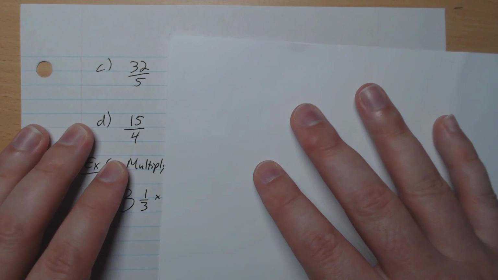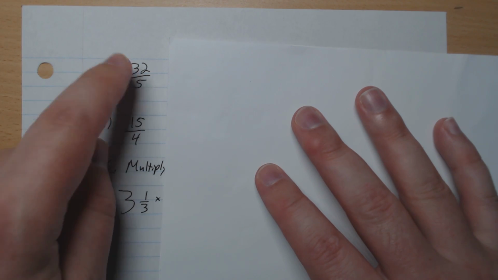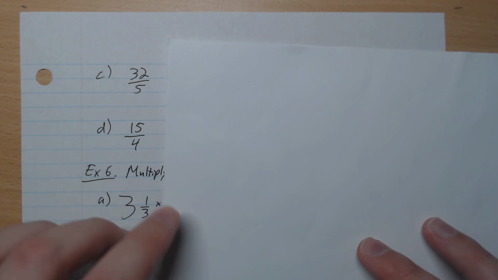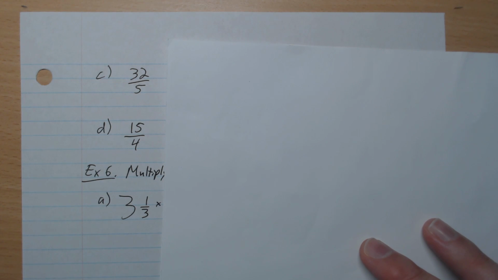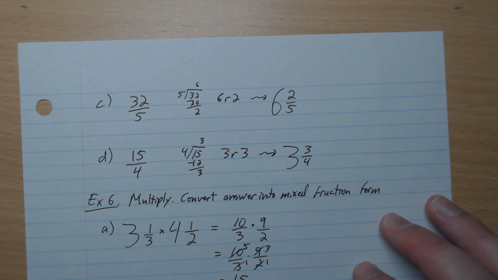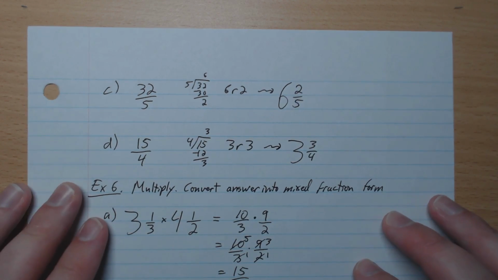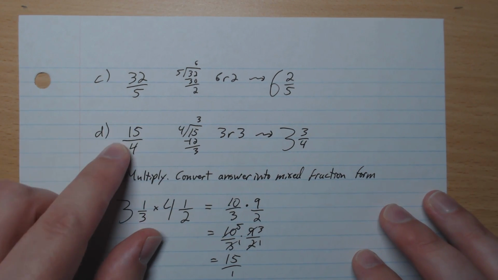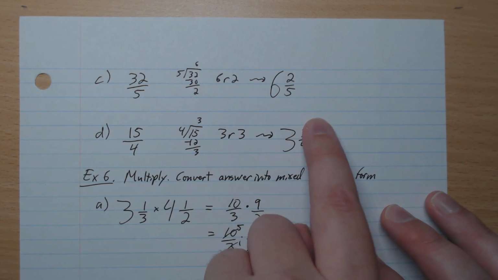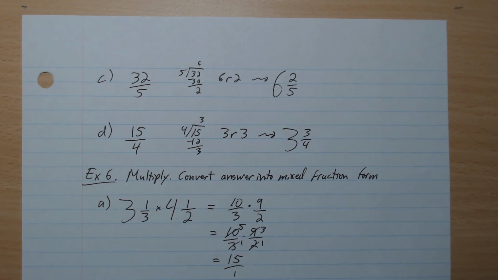Okay, so same question, and we have 2 more right here, 32 over 5 and 15 over 4. Go ahead and pause the video and turn them into mixed fractions. Okay, so we do long division and we get 6 remainder 2, so 6 and 2/5, like that. 15 over 4, long division, 3 remainder 3, so it's 3 and 3/4, like that.